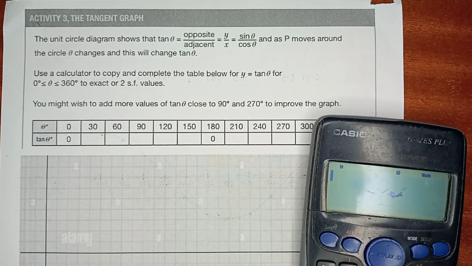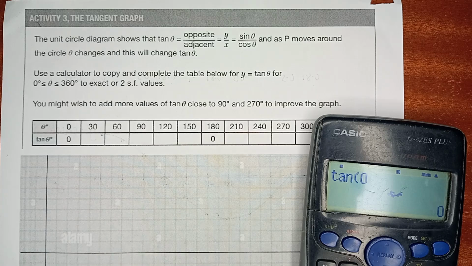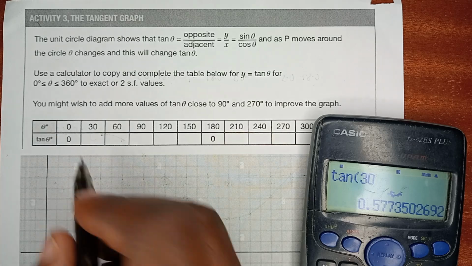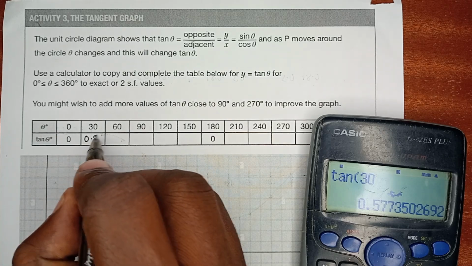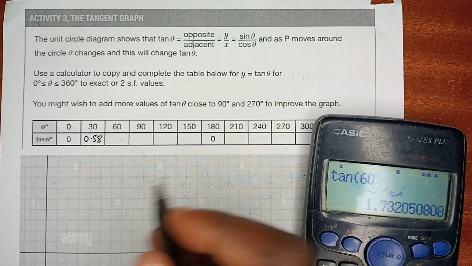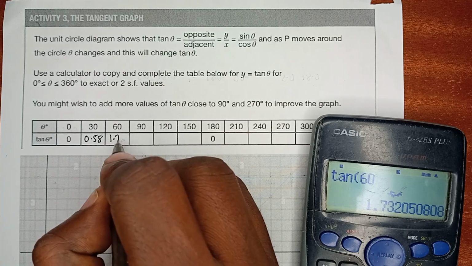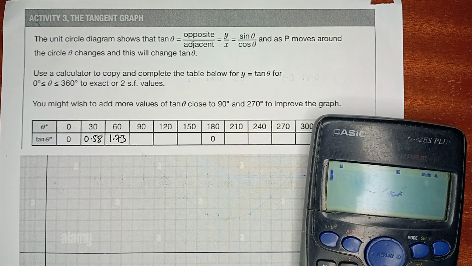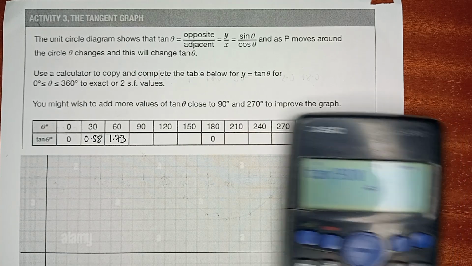But I want to just talk about the tangent of 0, which is 0, the tangent of 30, which is 0.58, the tangent of 60, which is 1.73, the tangent of 90, and I want us to be keen here.